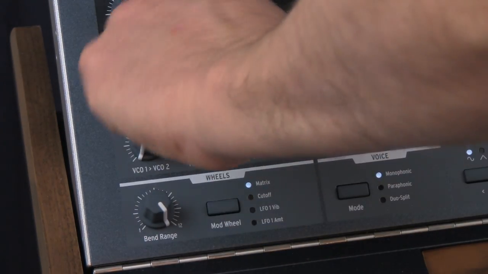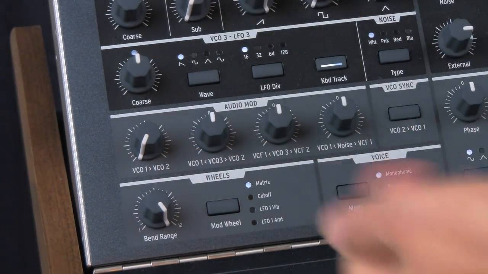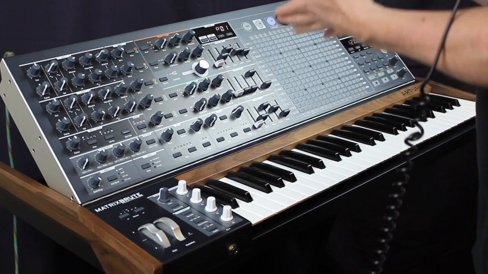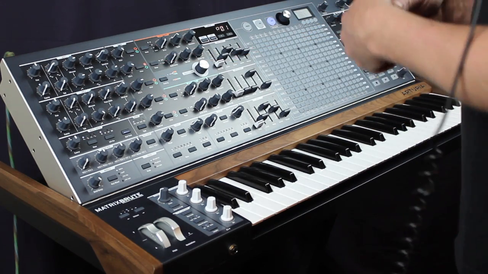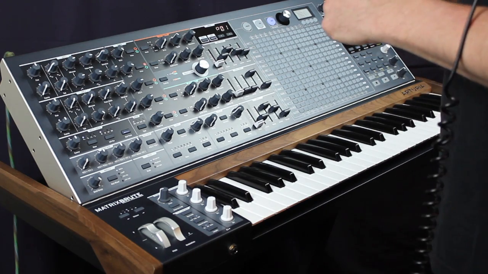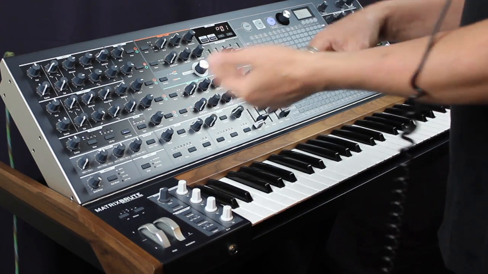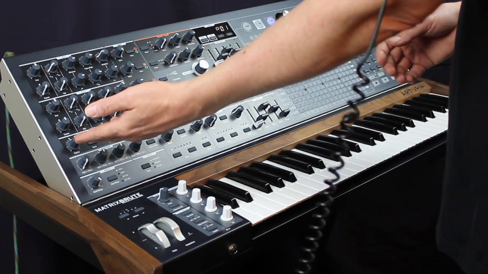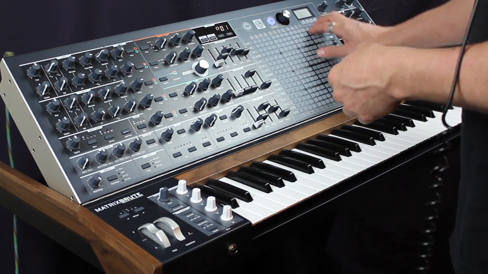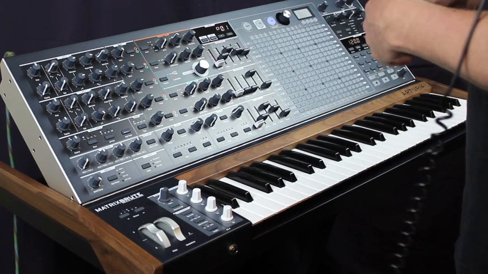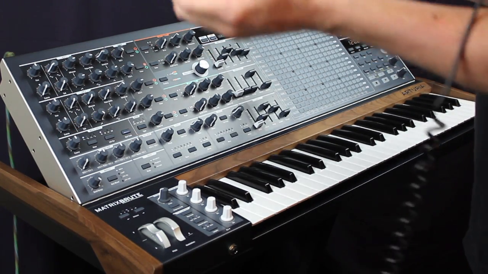So you can direct VCO3 to either VCO1 or VCO2 as a modulation, and whatever you do to VCO3, you can get a different outcome. Now remember, the VCO3 only has one knob, so if you're going to go over here into the assignable section, your course is about the only thing you're going to be able to change with that, and maybe that's fine.